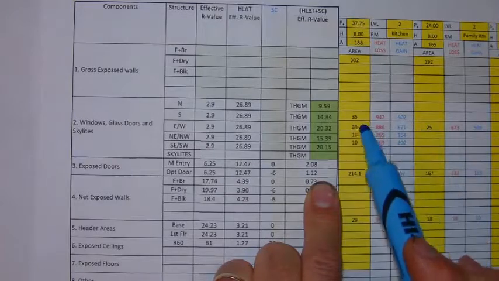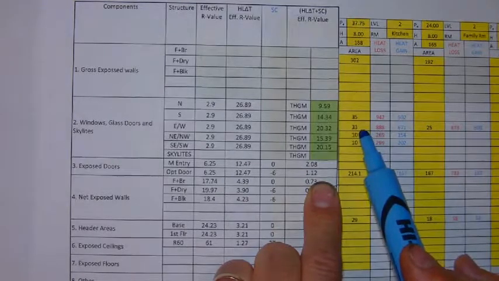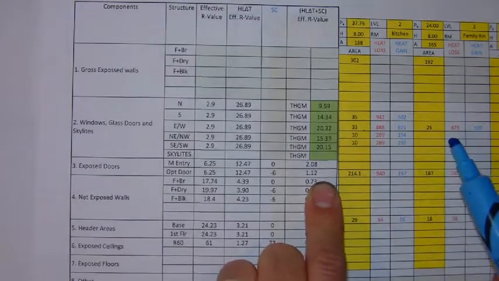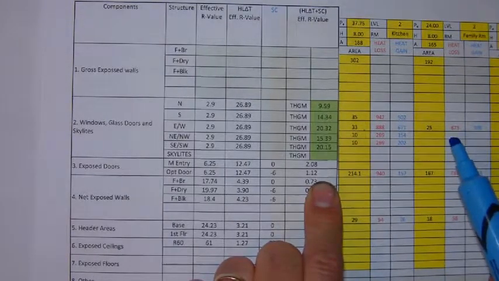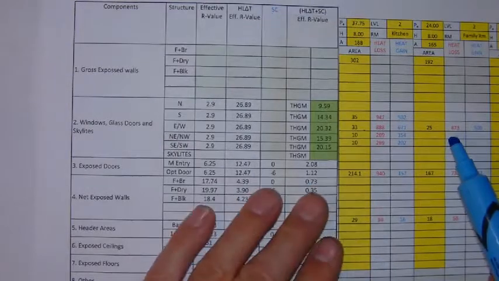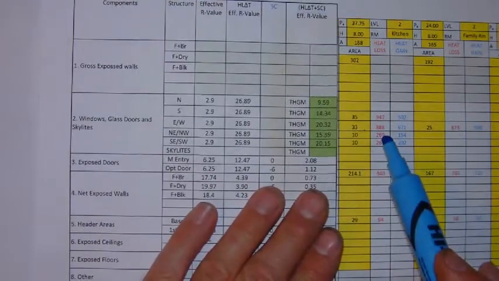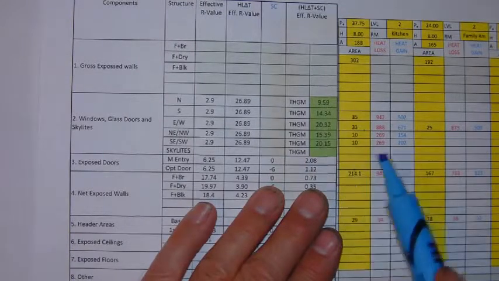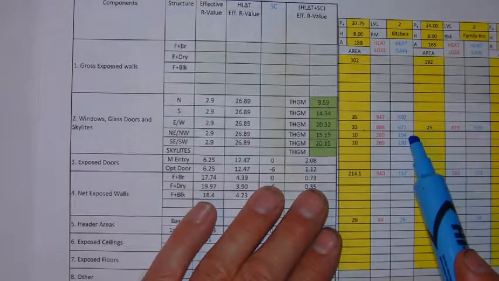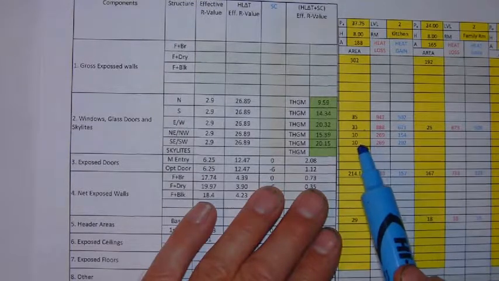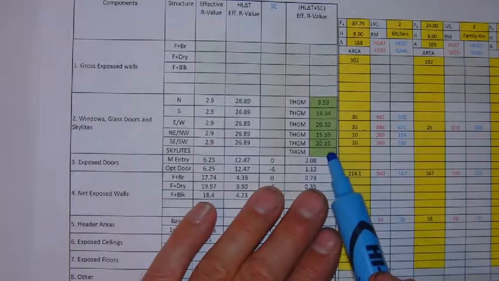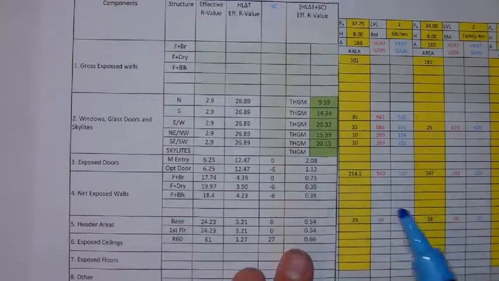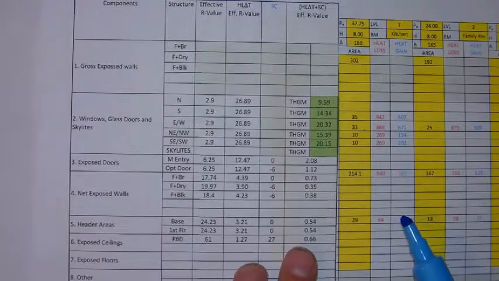The heat gain for our east-west window would be 33 times 20.32 to give us 671 BTUs. And then you've got the northeast-northwest window, 10 times 15.39 to give us 154. And finally, 10 times 20.15 to give us 202 BTUs of heat gain for the southeast-southwest window.